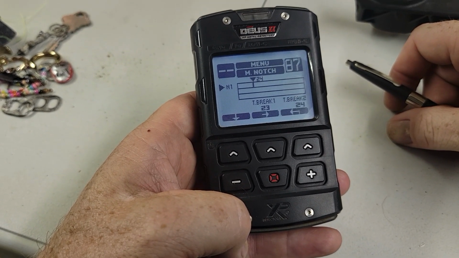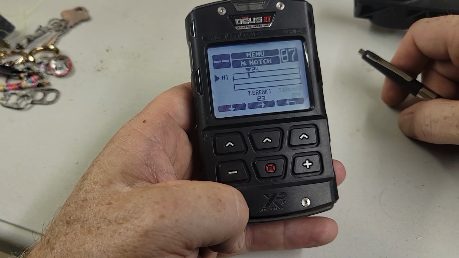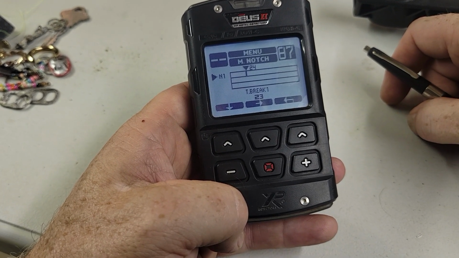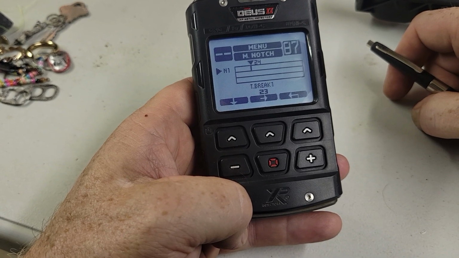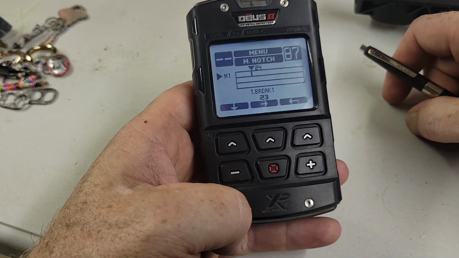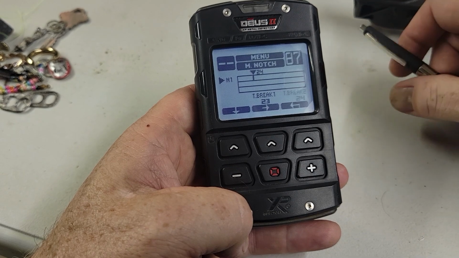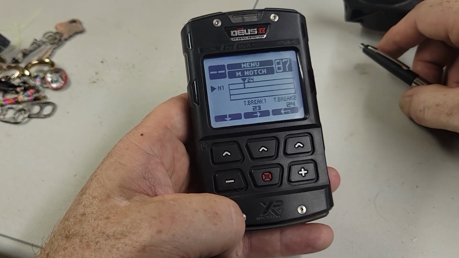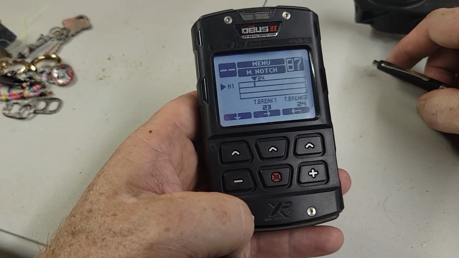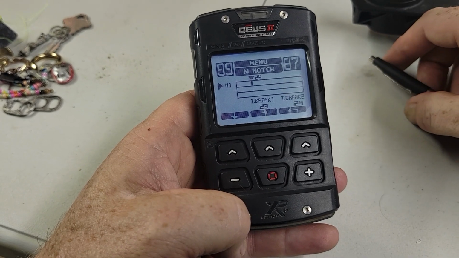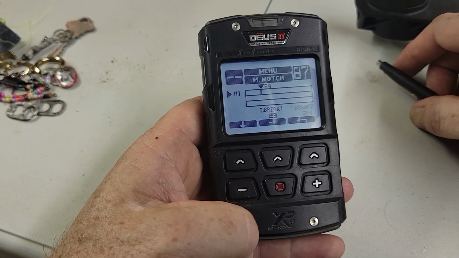I don't know the answer to whether or not discrimination blocks at the coil or notch only blocks at the remote or the WS6 module and just doesn't block the sound from getting to your speaker or headphones. That's an interesting question to ask XP. I don't know that for sure. I know in the original Deus, I believe that was the case, but I'm not sure if that's the way it is now, the Deus 2.